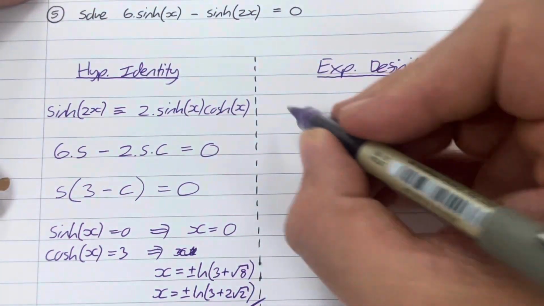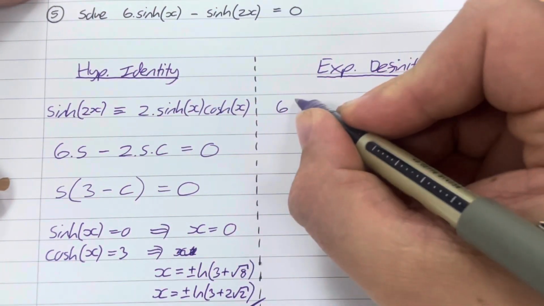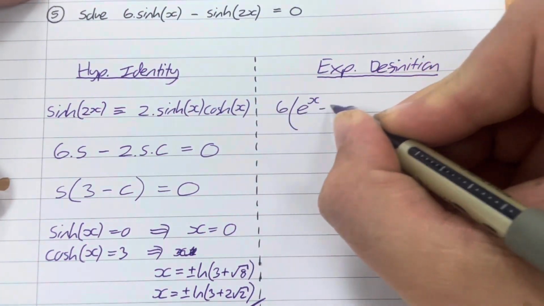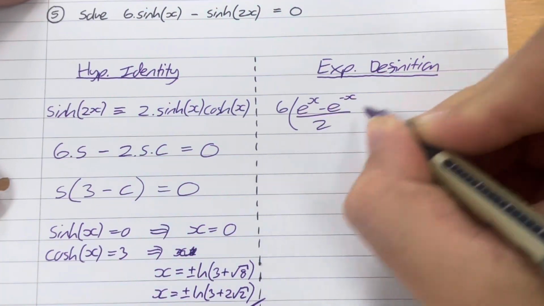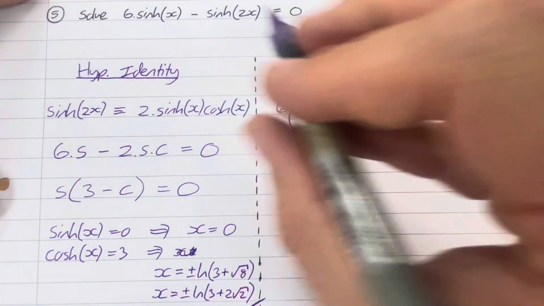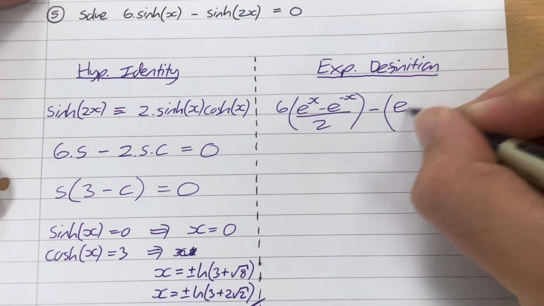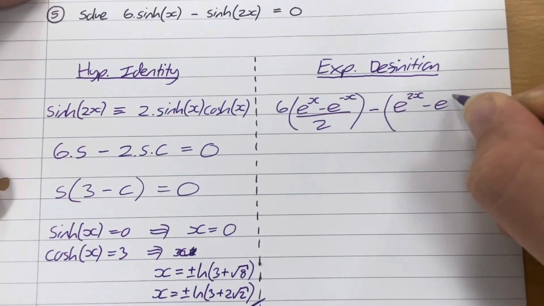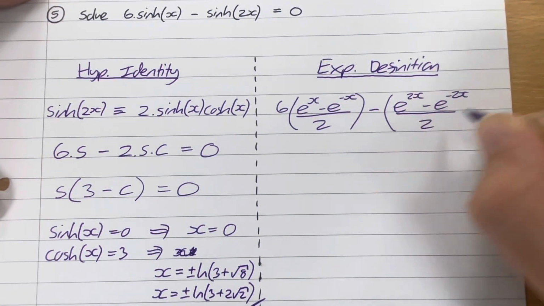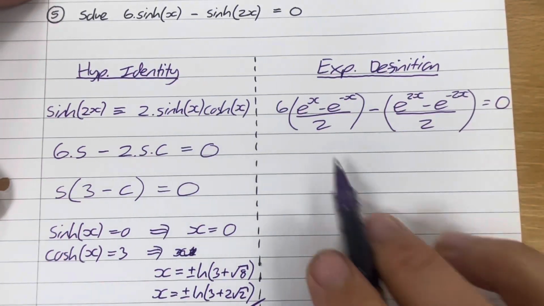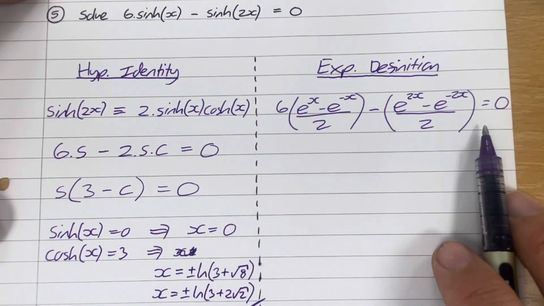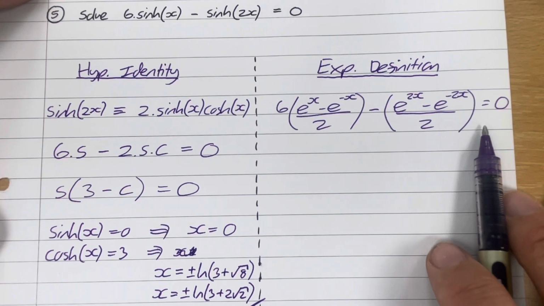for sine. So sinh of x is e to the x minus e to the minus x, all divided by 2. And then sinh of 2x is e to the 2x minus e to the minus 2x, all divided by 2. And that's going to equal 0. This is a polynomial equation in e to the x. So we're going to have a go at solving it.